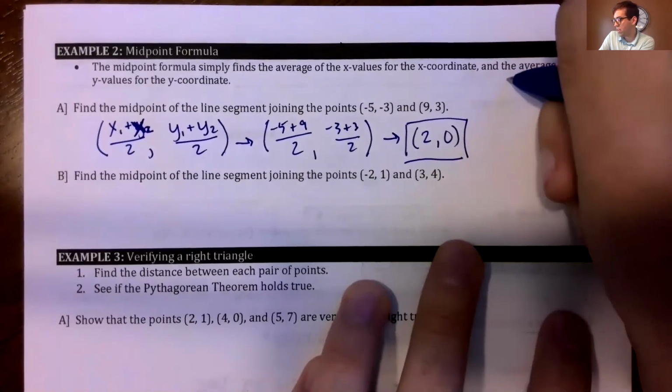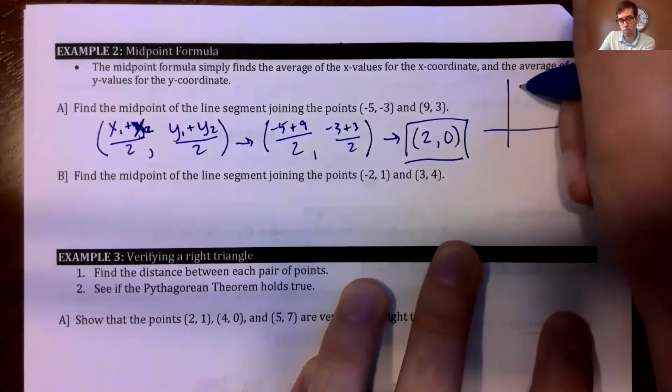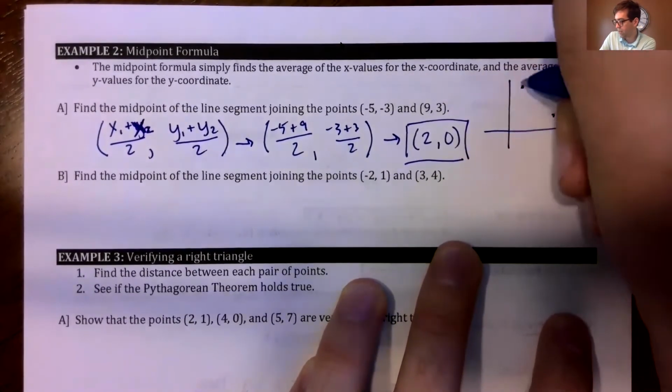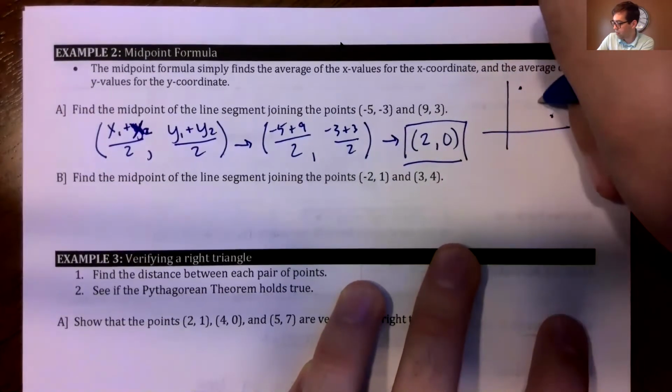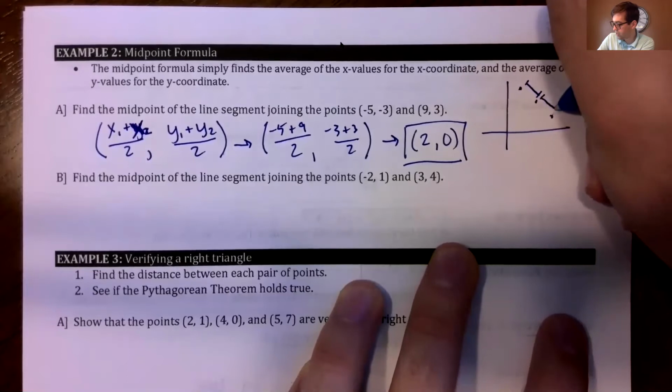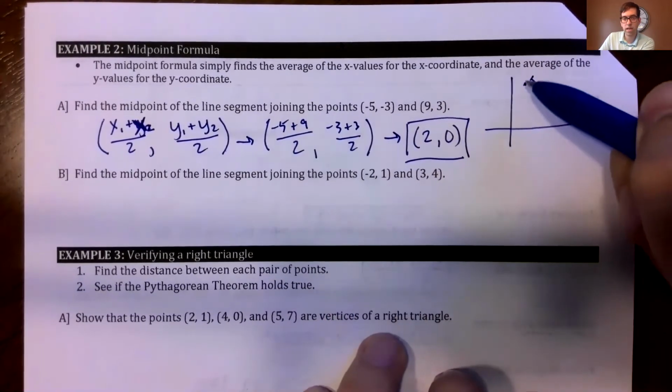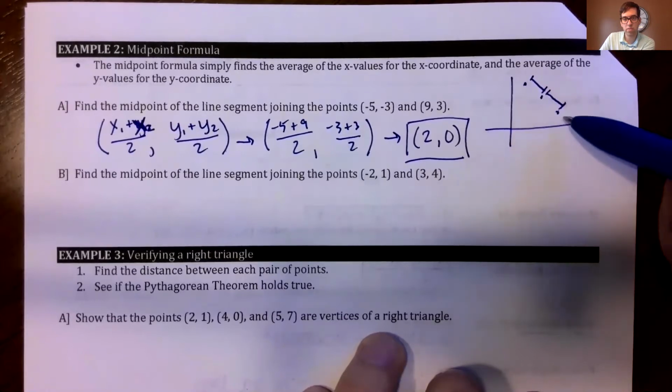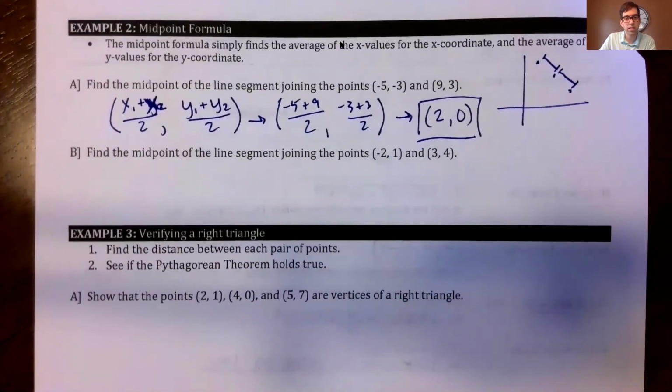Basically, if we plotted these points, this isn't the actual points, but here's an example. If that's the 2 points, the midpoint is going to be directly between them, like this, with the same distance between this point and this point, and the same distance between this point and this point, right? That's what a midpoint is.